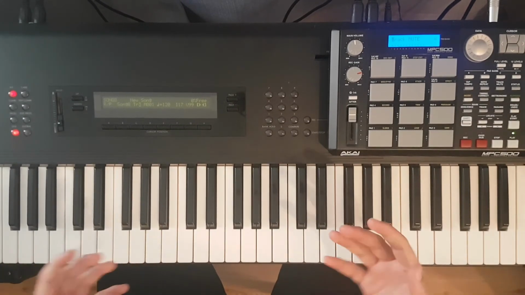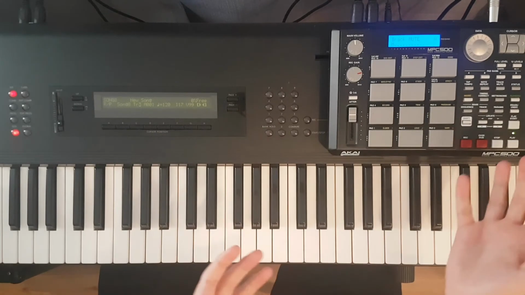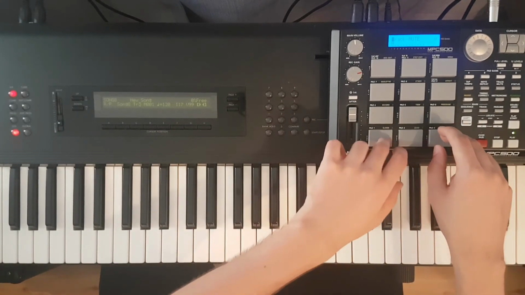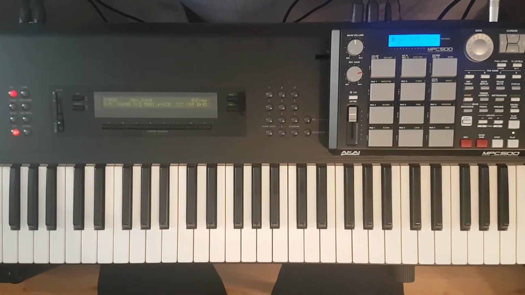And what's good about using an external sequencer is that we can take out the tracks as we are playing and jam with it.